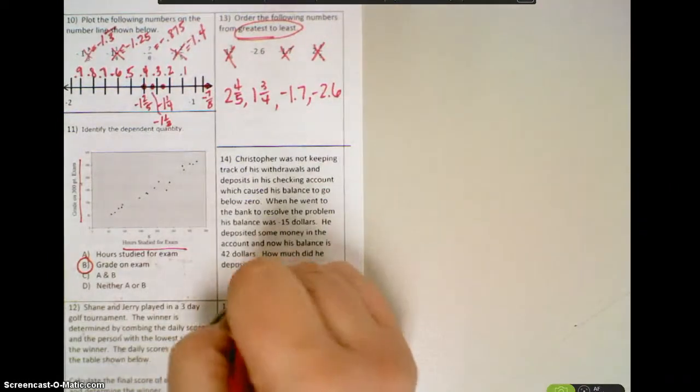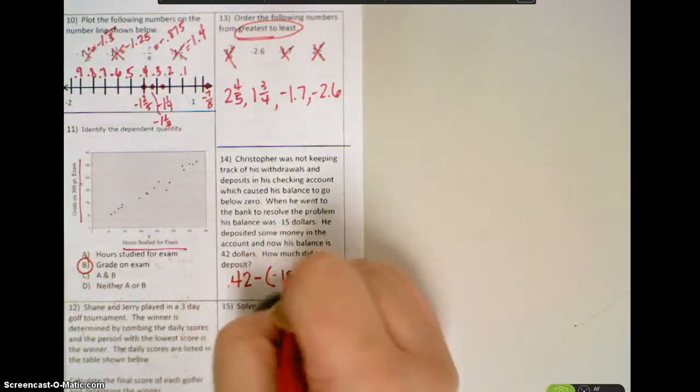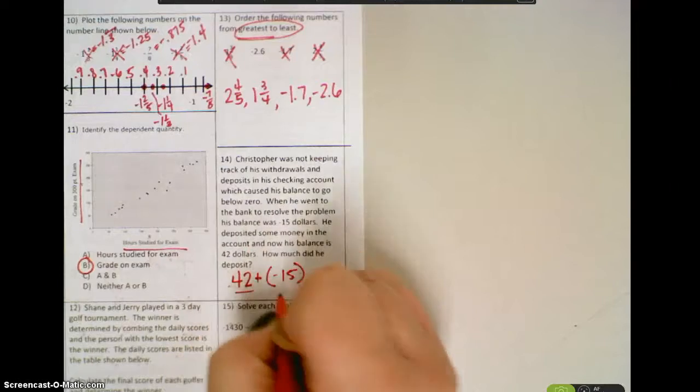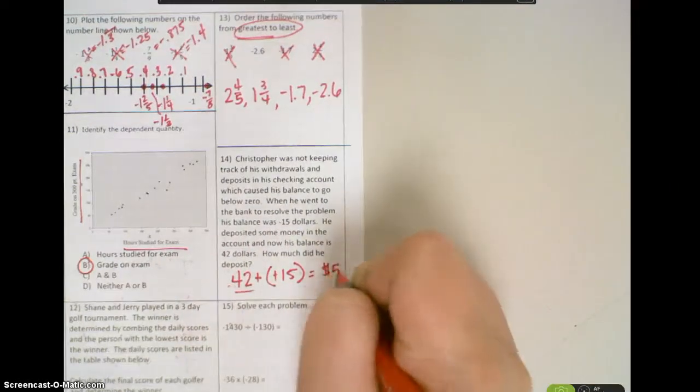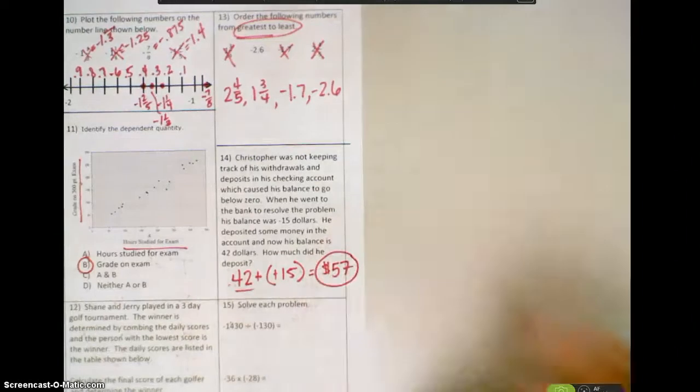So 42 minus negative 15. We're going to use our rule of keep it, change it, opposite it. So now I have 42 plus 15, which would give me $57 is what he deposited. So again, he had to cover what he had already spent, which was the negative 15, and then an additional 42.